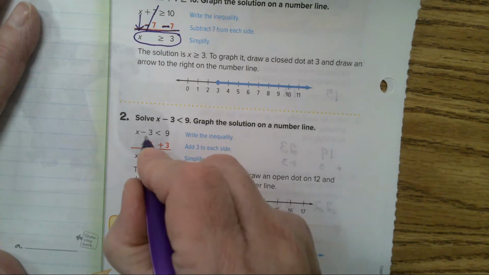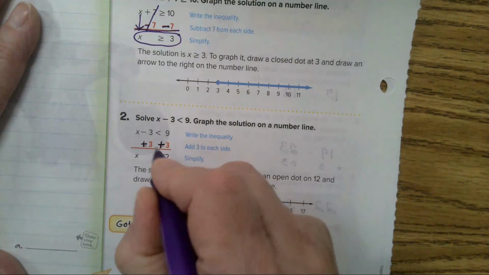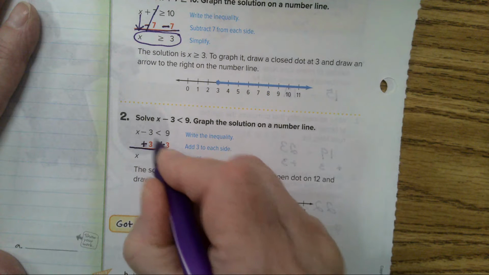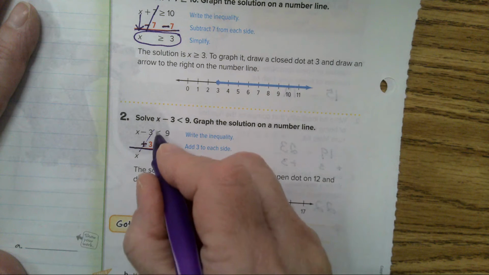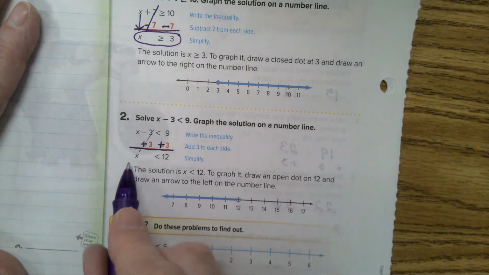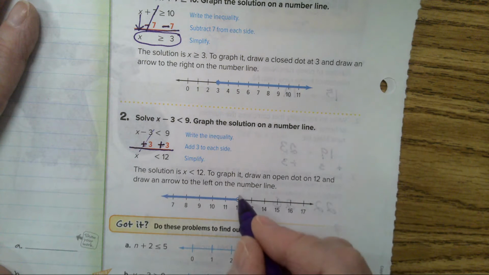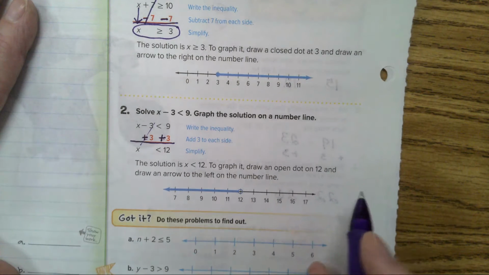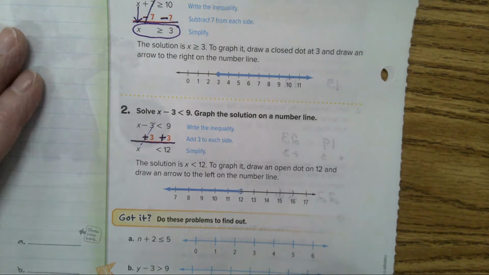The opposite of subtracting 3 is add 3, draw your line and cancel. Bring down your x, bring down your inequality sign. x is less than 12, and graph it. Open circle on the 12 going to the left. Any questions? All right, then do A and B.